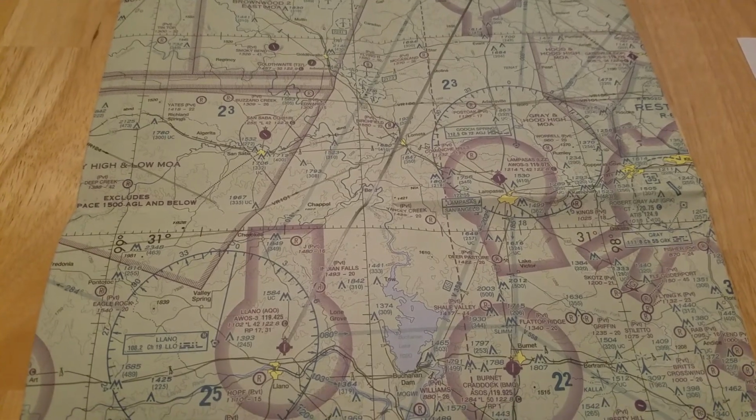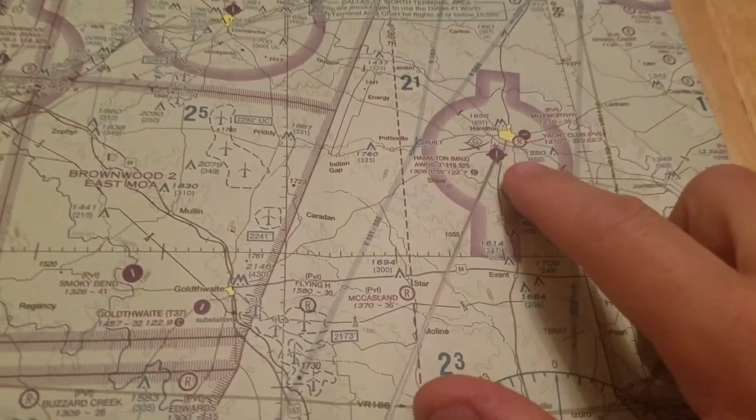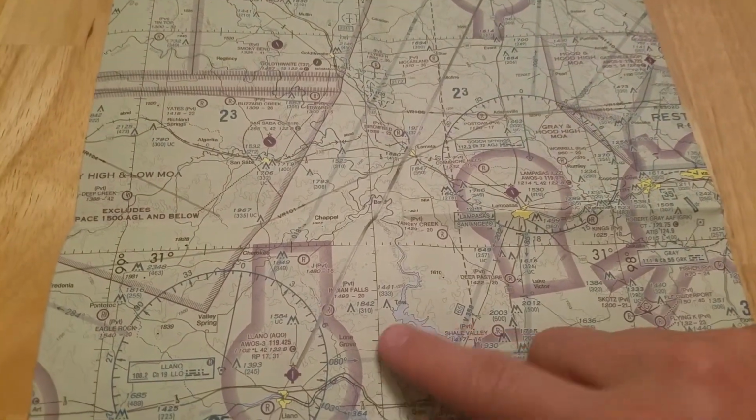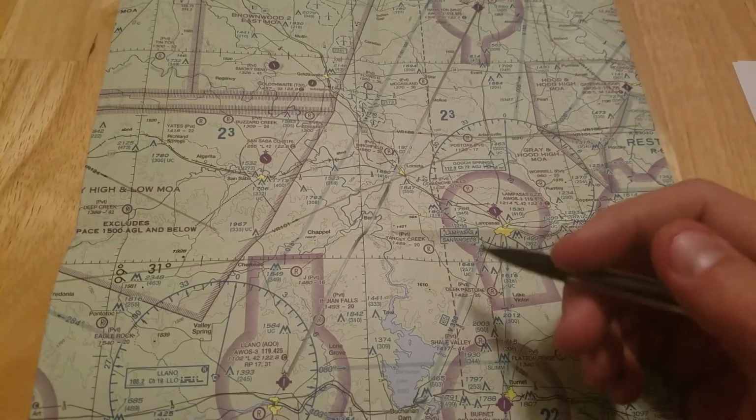Here I'm going to demonstrate cross country from Lano up to Hamilton via VFR direct. So we're just going to make a straight line up that way. I've already drawn the line.